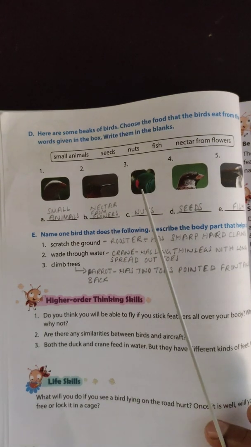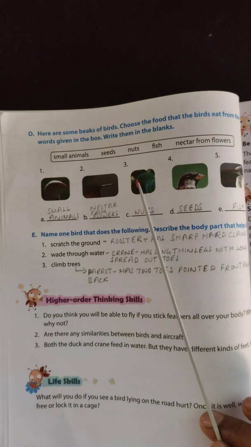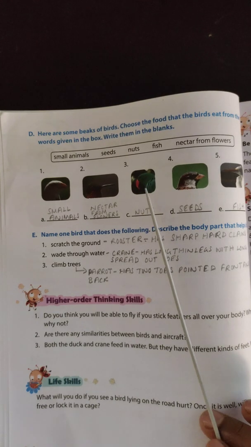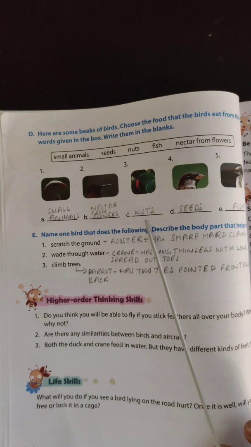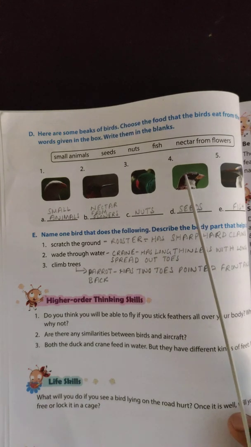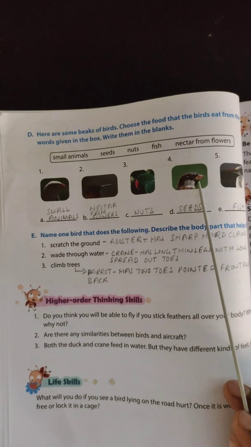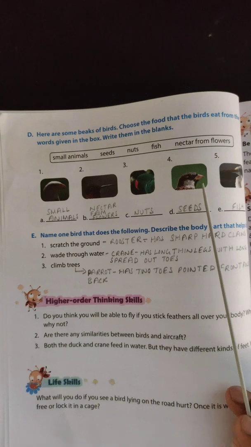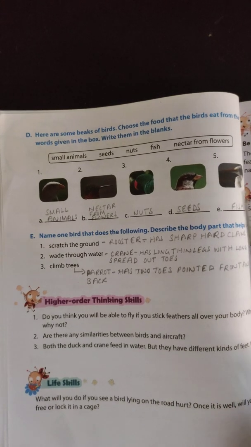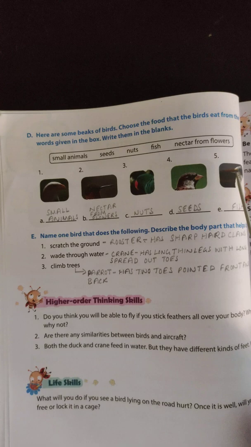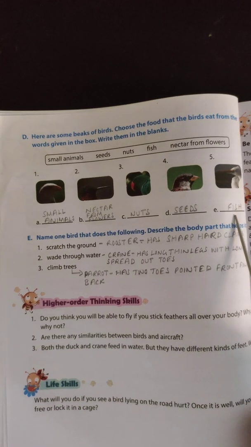Third one, this type of strong curved beak is present in parrot. It is mainly used to crack nuts as well as to eat the seeds. Then fourth one, this type of pointed beak, which is present in sparrow, is used to eat the seeds. Then fifth one, this long pointed beak, which is present in heron or crane, is mainly useful in catching fish.